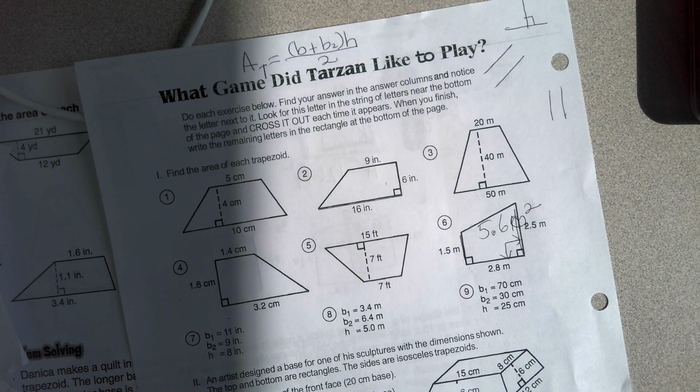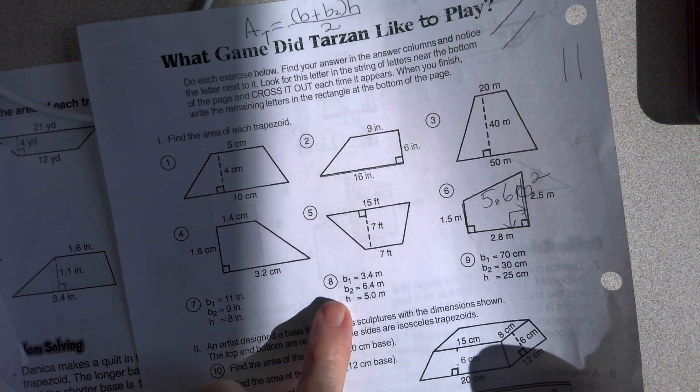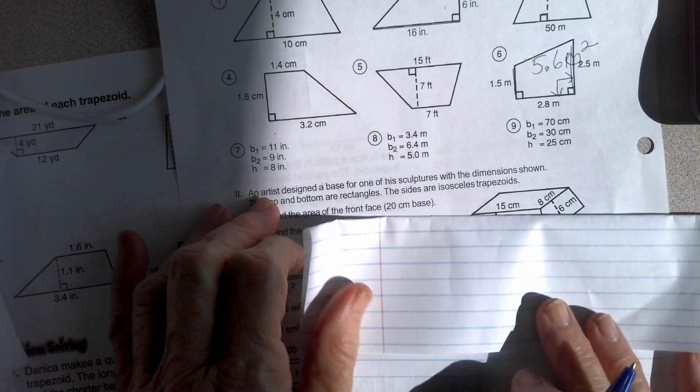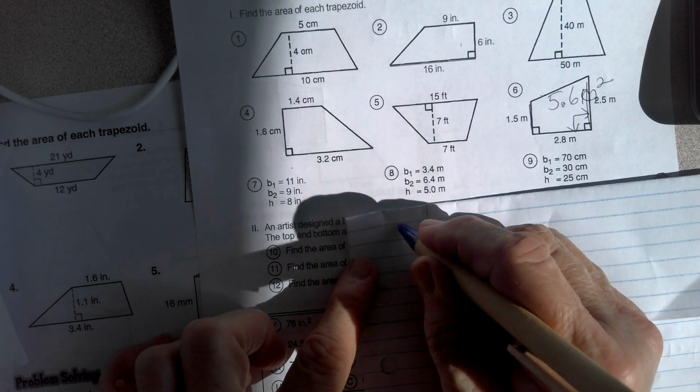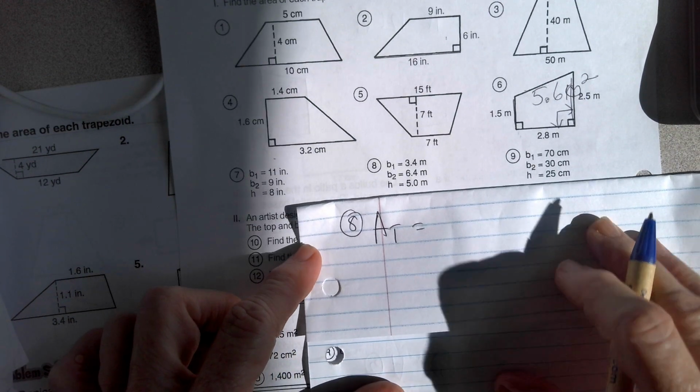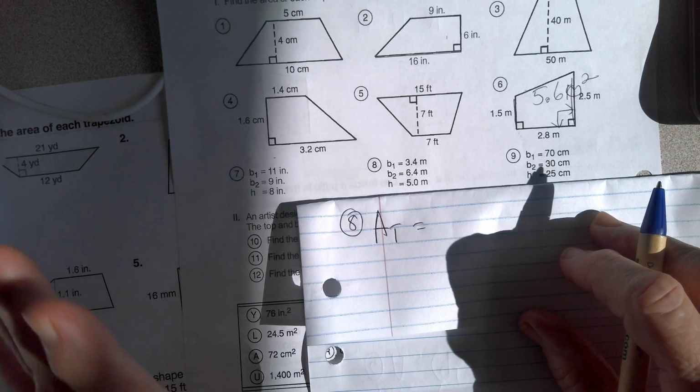Everything I give you is homework, whatever we finish. All right, so let's do a few more, and then I'm going to leave you. Let's go to the number 8. In fact, it tells you your 2 bases. So we just have to plug everything in. So on number 8, area of a trapezoid, who knows what we have to do first? What does your recipe tell you to do?